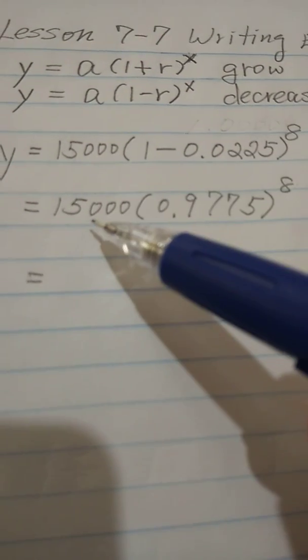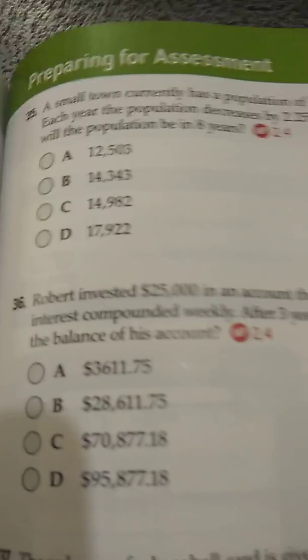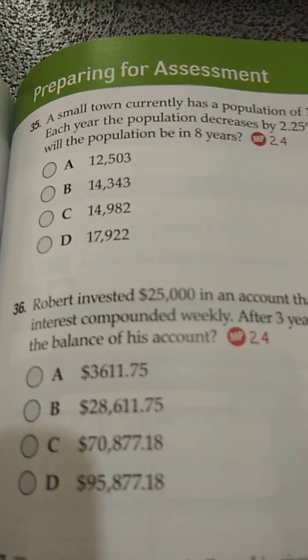After you write this out, you use your calculator to take this base, raise it to the 8th power, and then multiply that answer by this number to get your answer. Okay, so for this question, this is the correct answer.